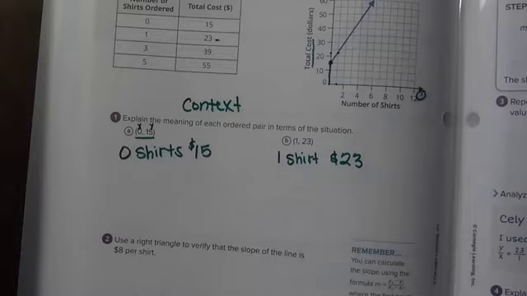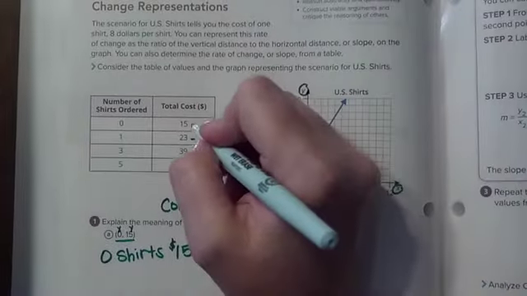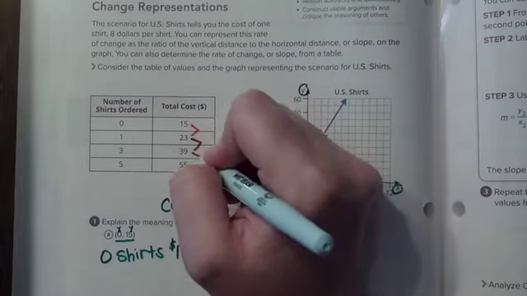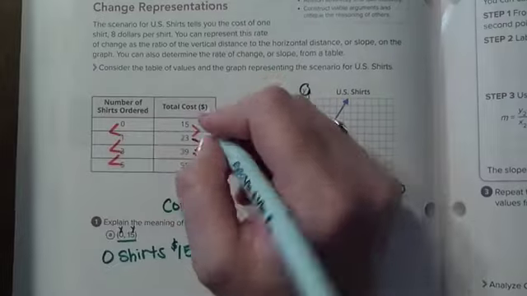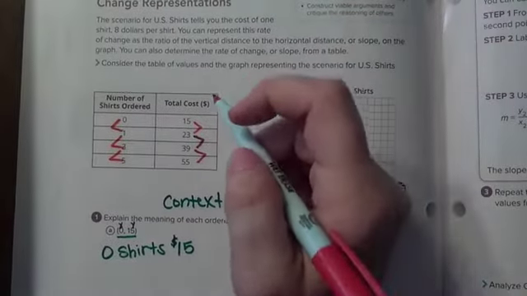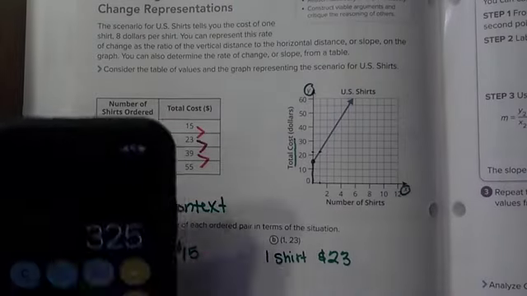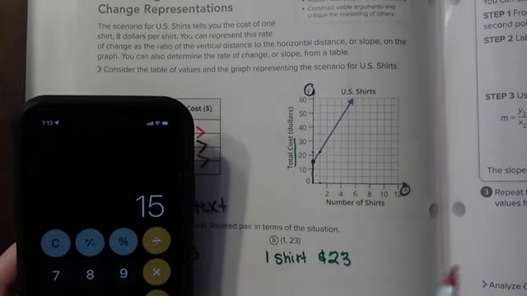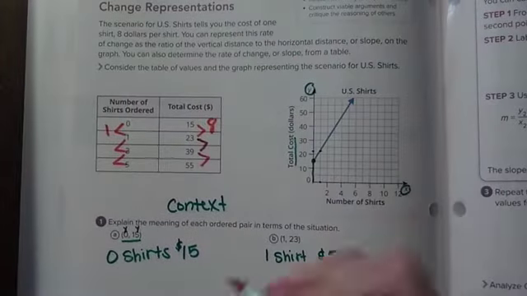is $8 per shirt. Remember, frequently we find the slope from our table. So again, 23 minus 15 is 8. So it's changing 8 for 1.